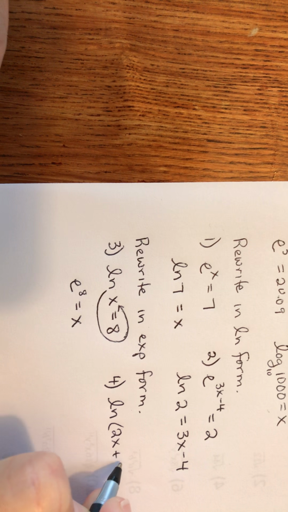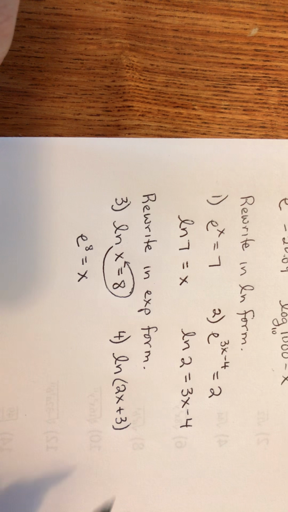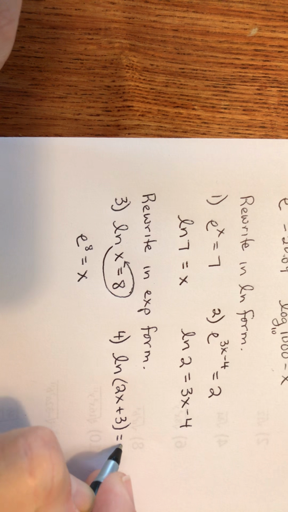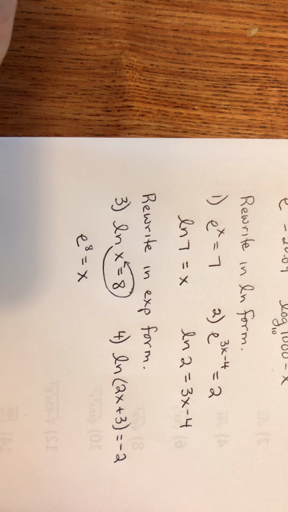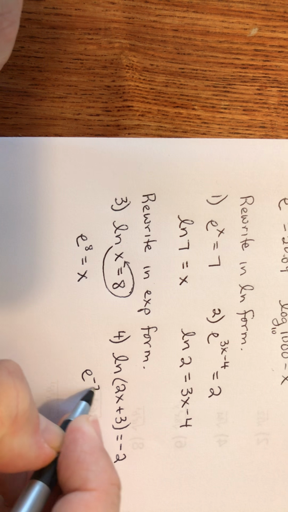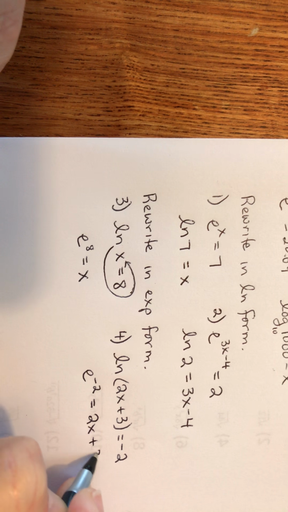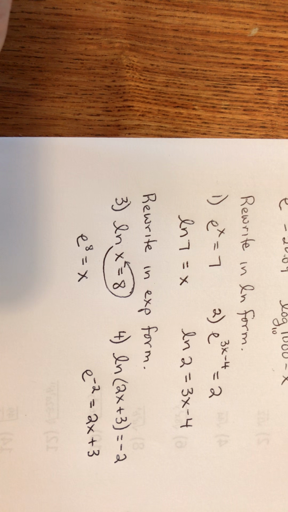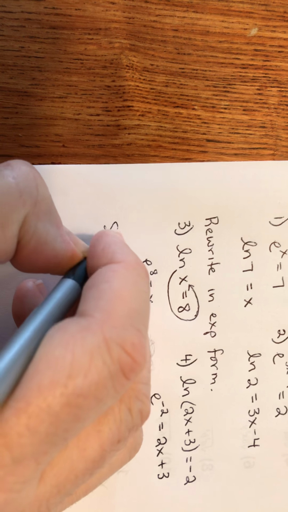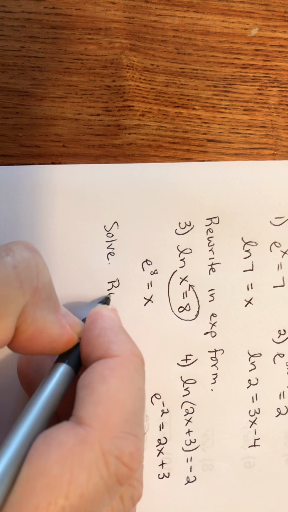All right, so a little more complicated problem. Natural log of 2x plus 3 equals negative 2. Base is e, so we go around the world. e to the negative 2 equals 2x plus 3. The reason we write them like this is so we then can solve them. So we're going to solve these, and we're going to round to 3 places, also known as the thousandth place.